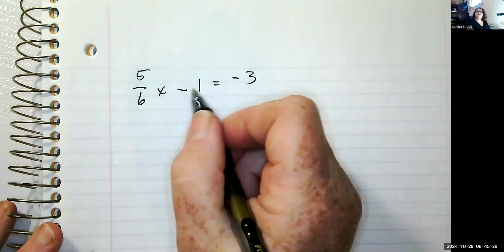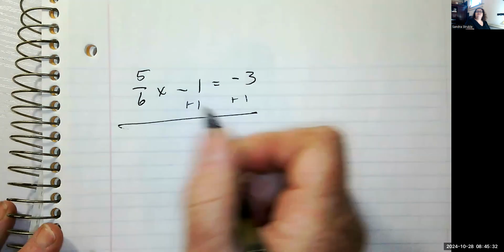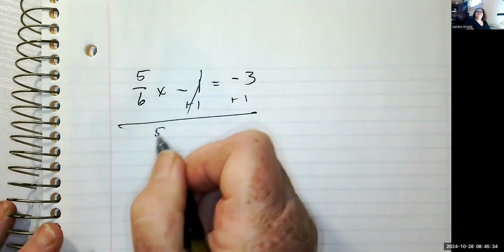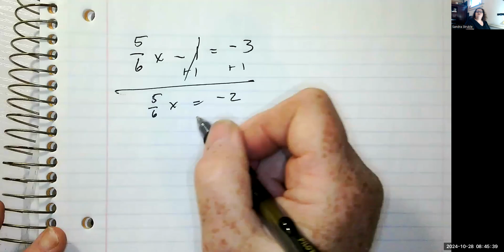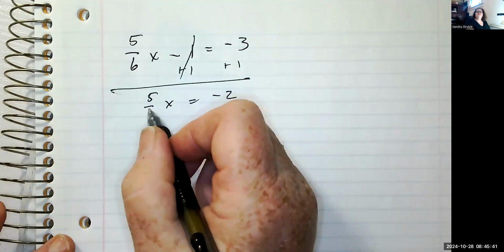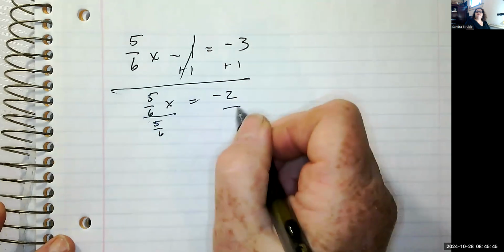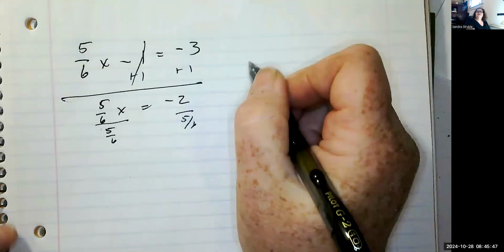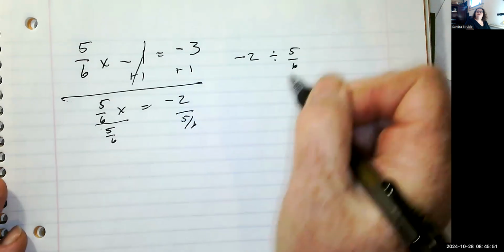We need to solve for x, so I need to get rid of this -1 first. I'm going to add 1 to both sides. Becomes -2. To get rid of 5/6, we're going to divide both sides by 5/6. And I'm going to rewrite that as -2 divided by 5/6.